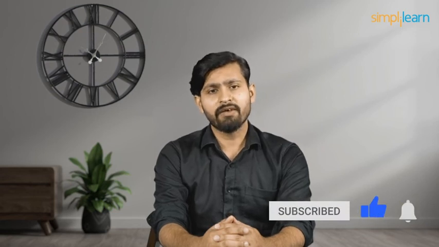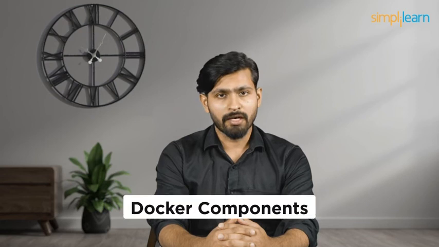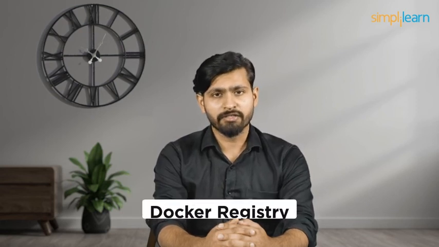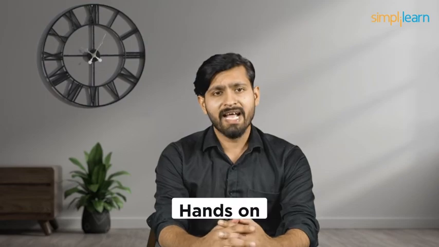Now, here's the agenda for today's session. We will start with what is Docker. Moving ahead, we will discuss why Docker is important. Then we will learn about Docker versus virtual machines. Moving ahead, we will also deep dive into Docker components like Docker Engine, Docker images, Docker container, and Docker registry. Then we will move on to installing Docker on our Windows system. And finally, we will wrap up our session with a hands-on.